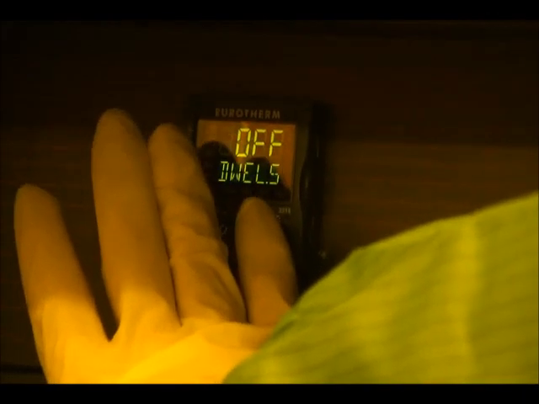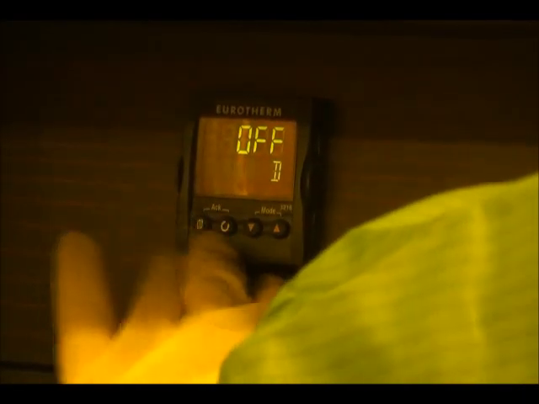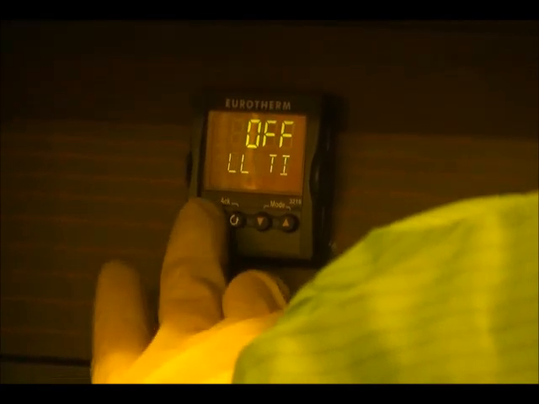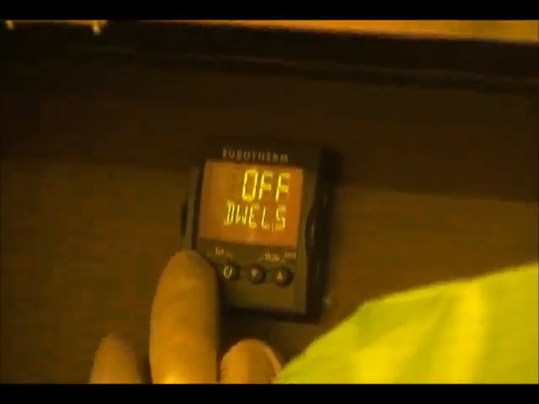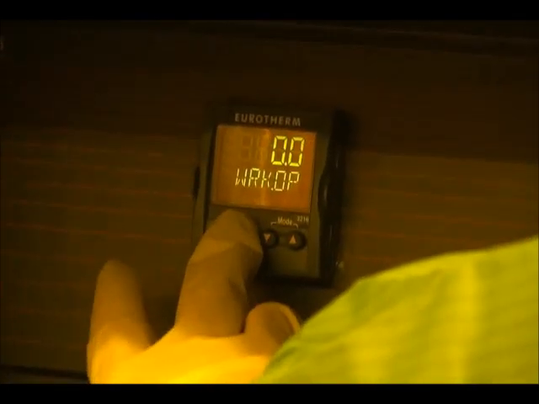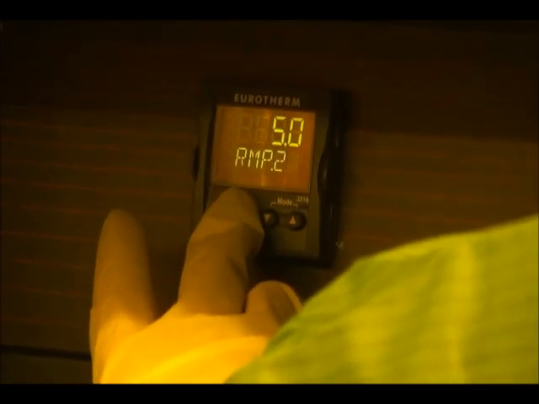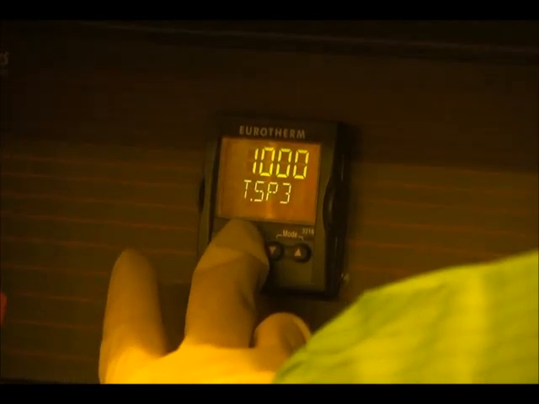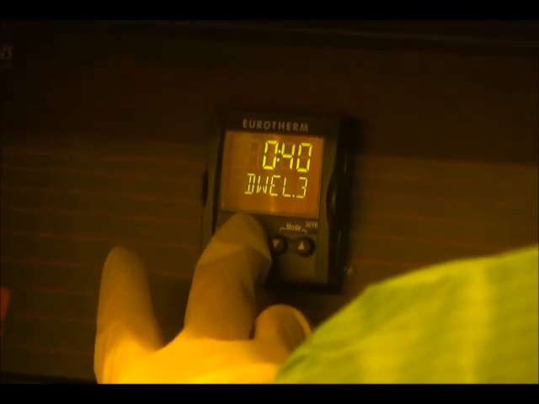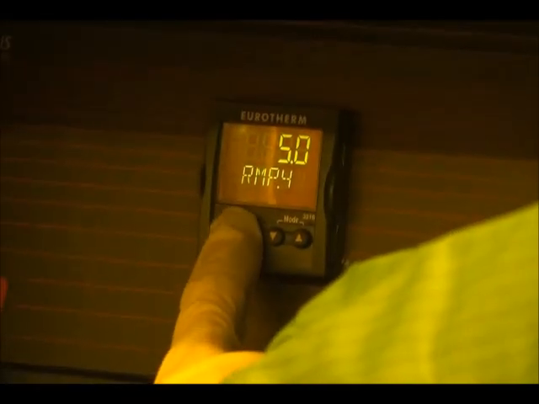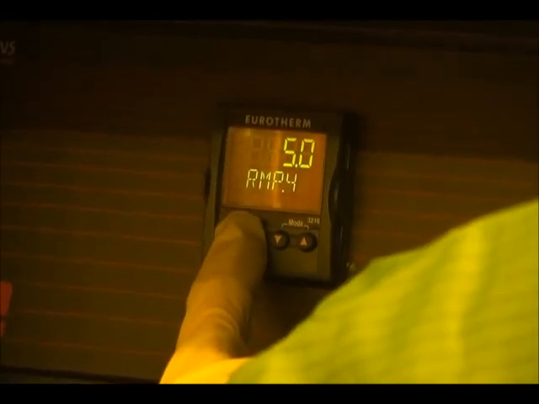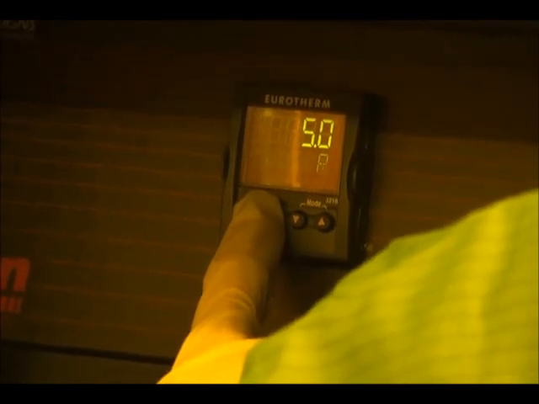Now we need to check step 4. After our oxidation, we need to decrease the temperature.